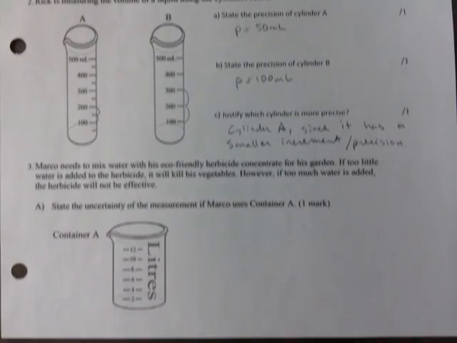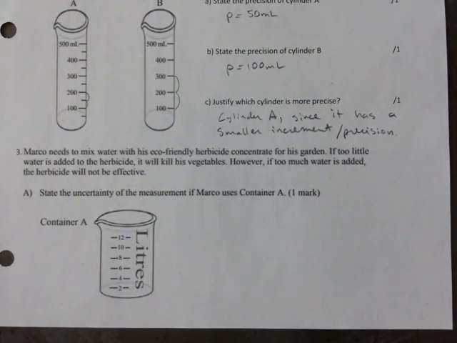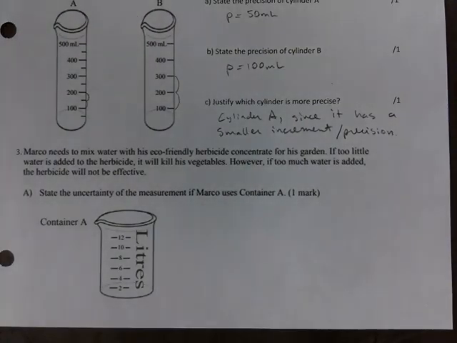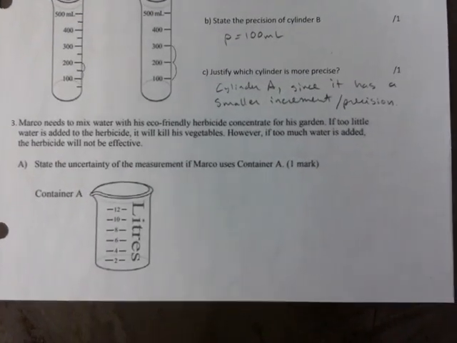Marco needs to mix water with his eco-friendly herbicide concentrate for his garden. If too little water is added to the herbicide, it will kill the vegetables. However, too much will not be effective, right? A, state the uncertainty of the measurement if Marco uses container A, right?